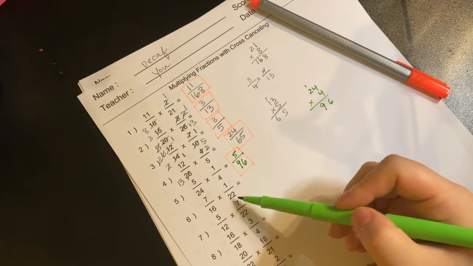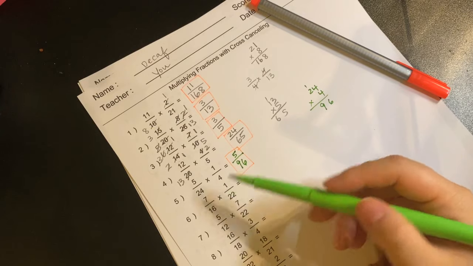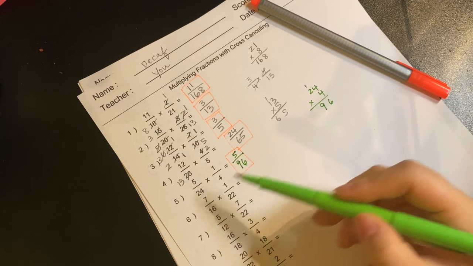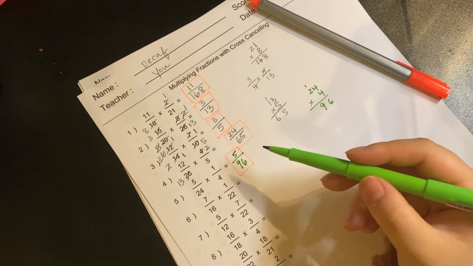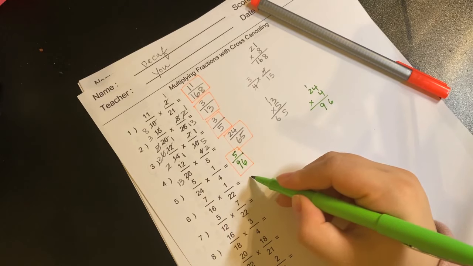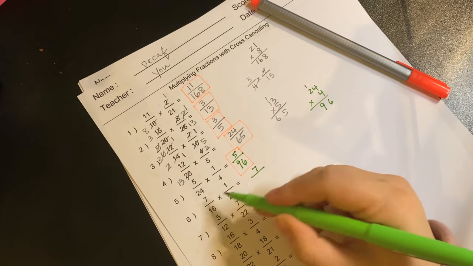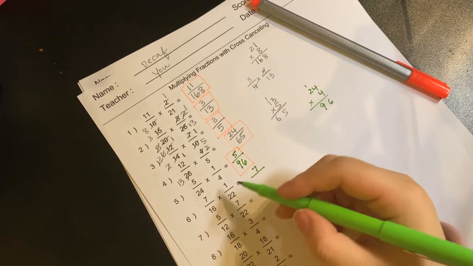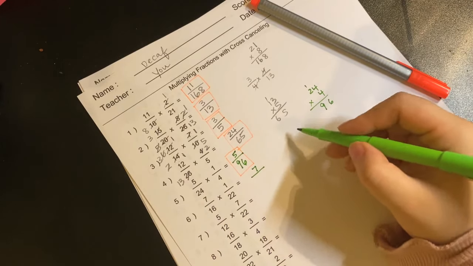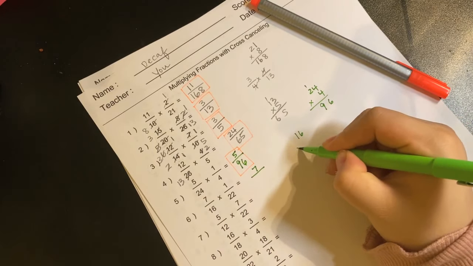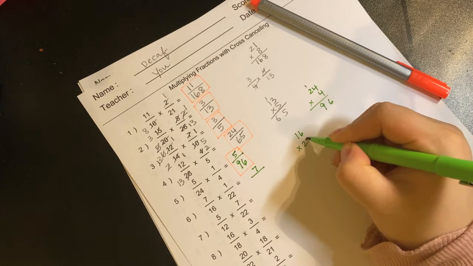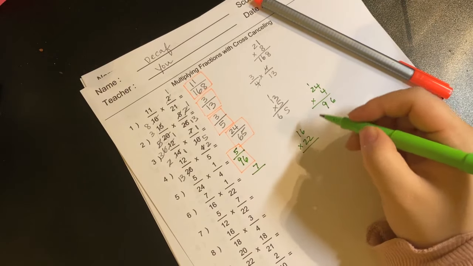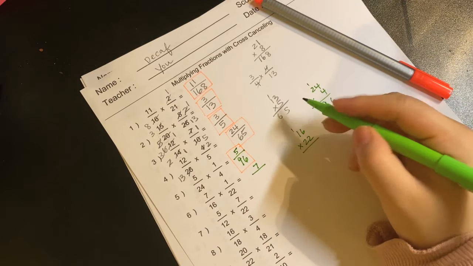So 7 and 22, nothing. 1 and 16, nothing. 7 and 16, nothing. 1 and 22, nothing. So we just go ahead and multiply across. 7 times 1 is 7. 16 times 22, I have no idea. So we're going to do a little double digit multiplication. 16 times 2, well, 2 times 6 is 12.